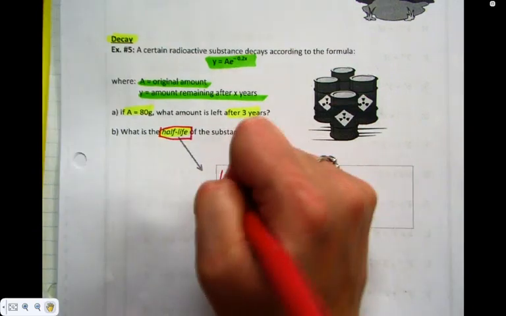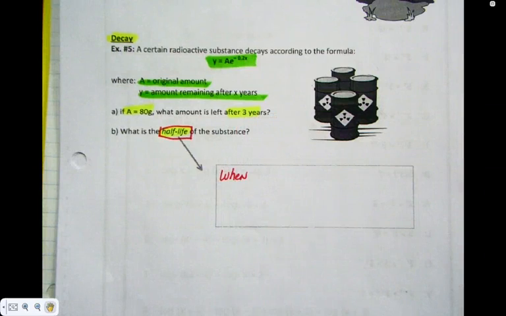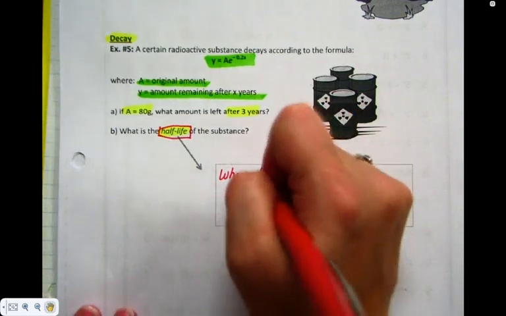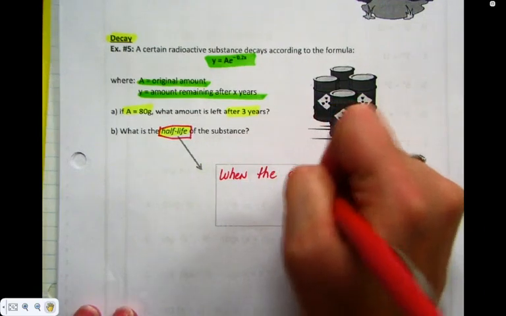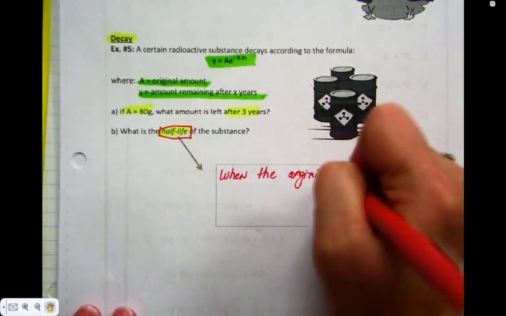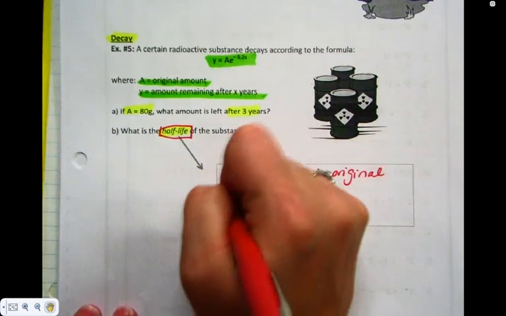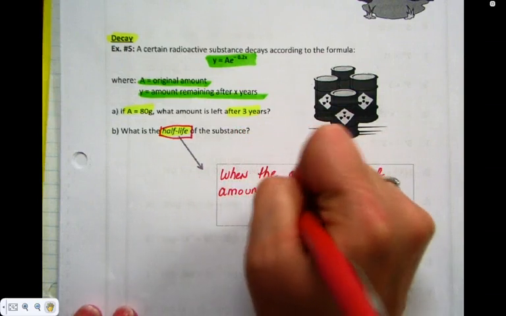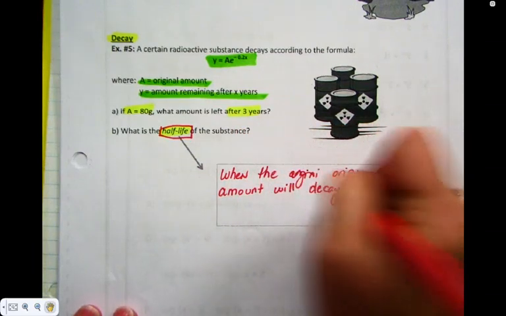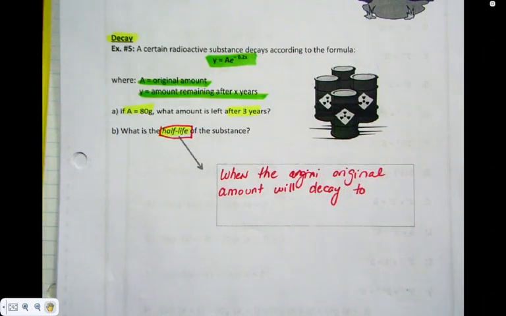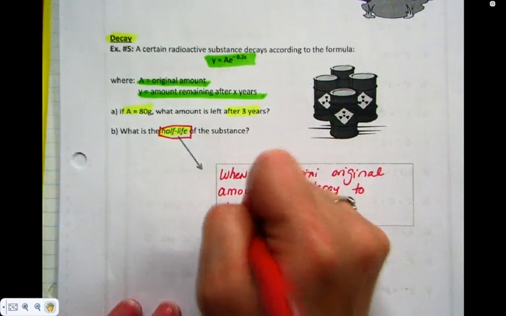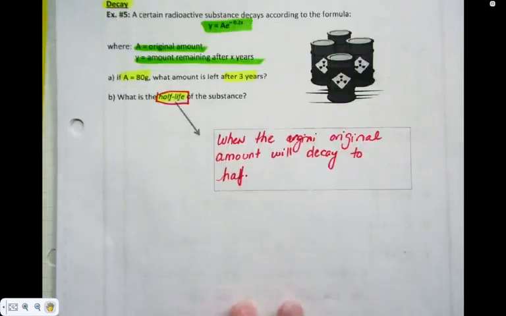So it's when the original amount will decay to half. So what we're looking for is a time. How long will it take till there's half the original amount?